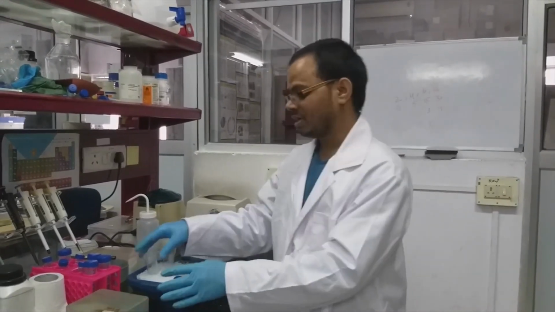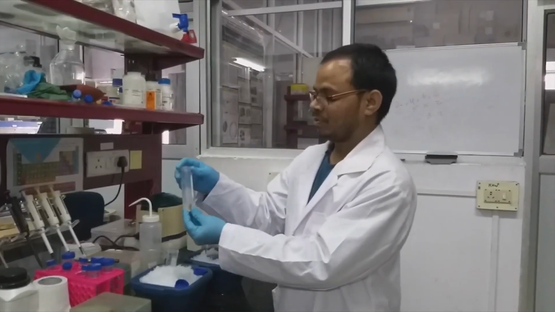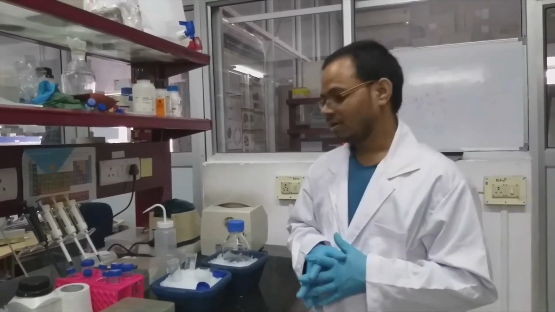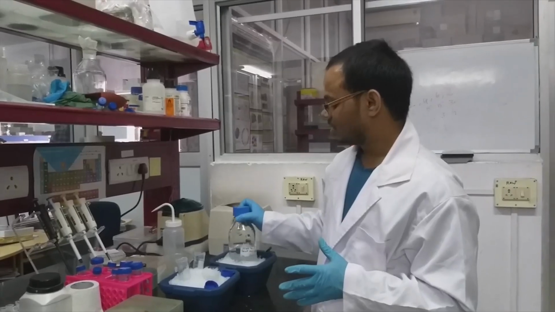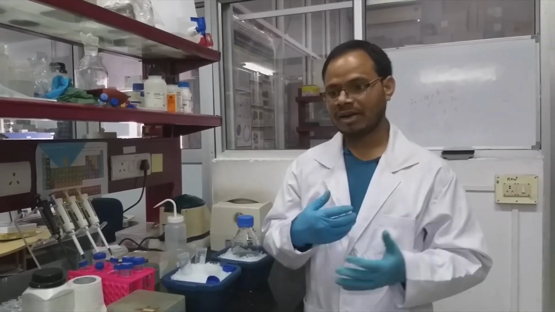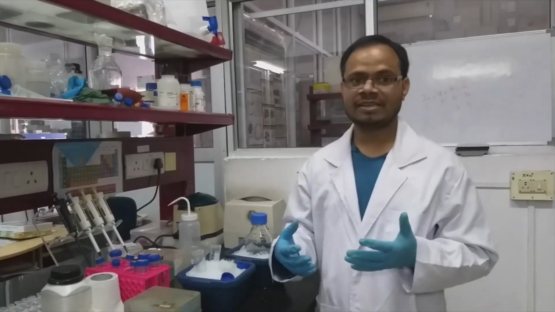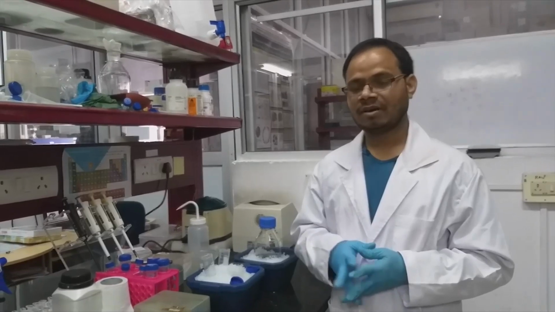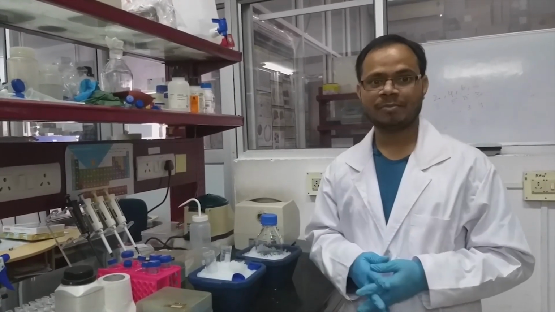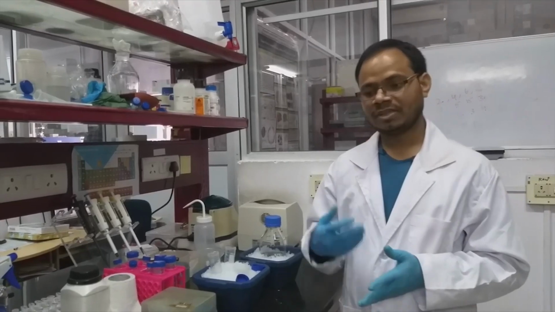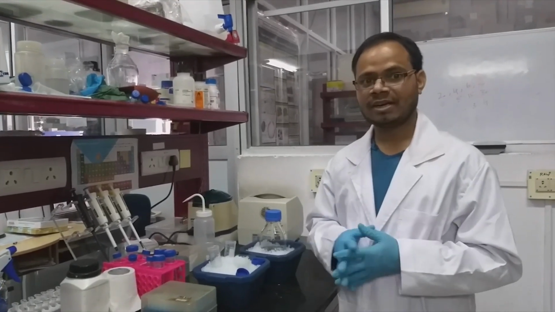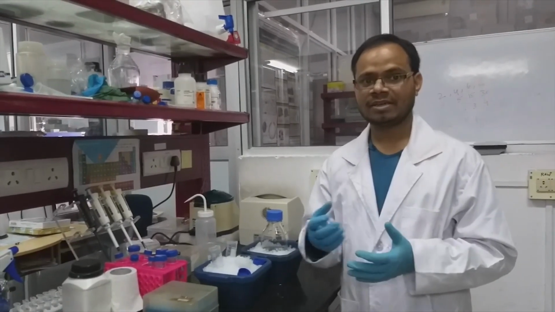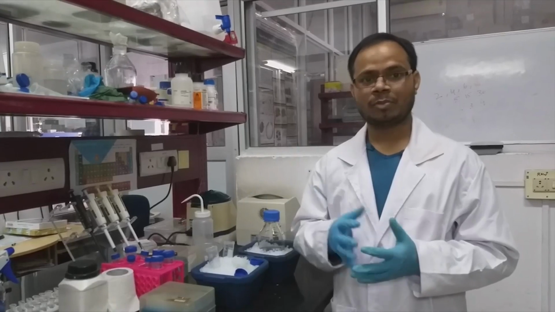So after centrifugation, we will get the pellet. For this pellet, we have to add lysis buffer of your choice. If you are lysing GST containing protein, you need special buffers, or if you are using maltose binding protein containing protein, you need a special buffer. So it depends on which insert you have and what protein it is conjugated to.